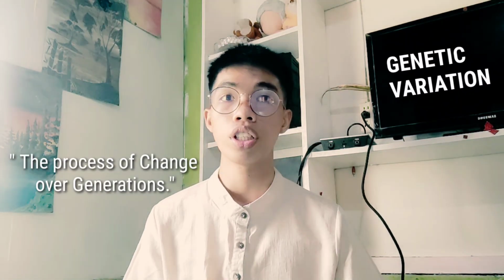Another question about genetic mutation is, how does genetic mutation lead to genetic variation? Okay, a genetic mutation is a change to a gene's DNA sequence to produce something different. It creates a permanent change to that gene's DNA sequence. Genetic variation is important for humans to evolve, which is the process of change over generations.